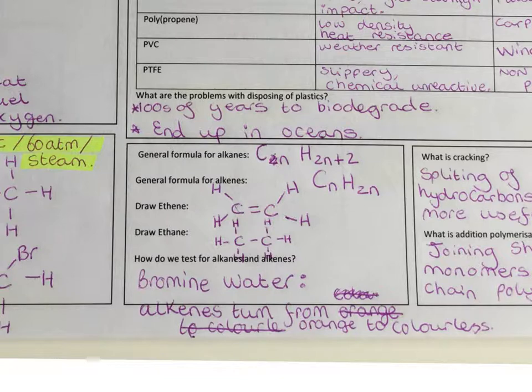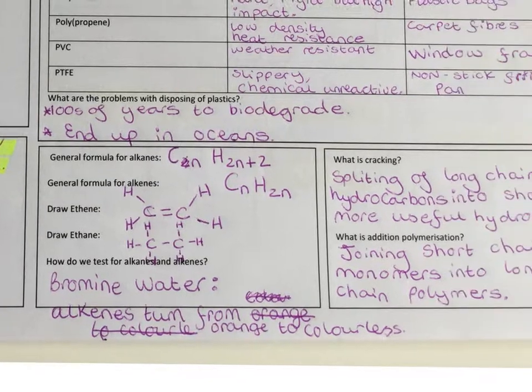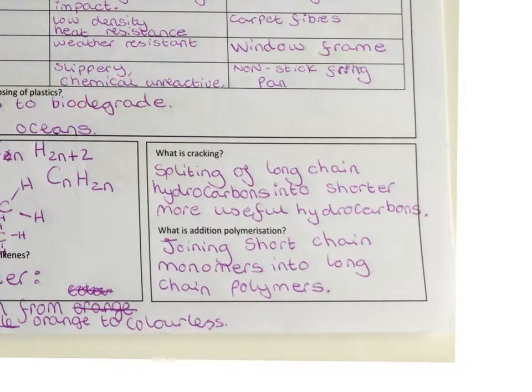How are these alkanes and alkenes made? They are made in the process of cracking. Cracking is when you take the long chain hydrocarbons from fractional distillation, so they're made in fractional distillation. They're not as useful as the short chain ones, so you split the long chain hydrocarbons into shorter useful hydrocarbons. You make one alkane and one alkene.